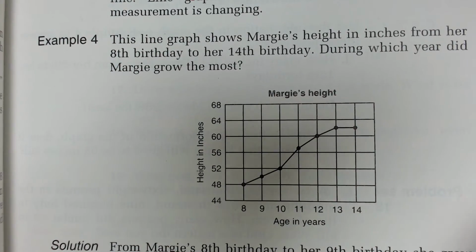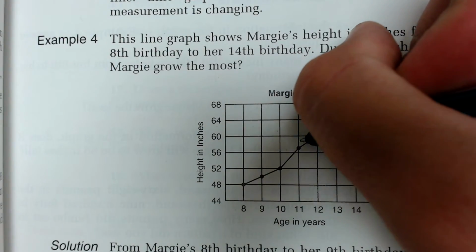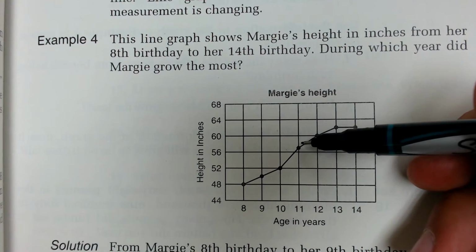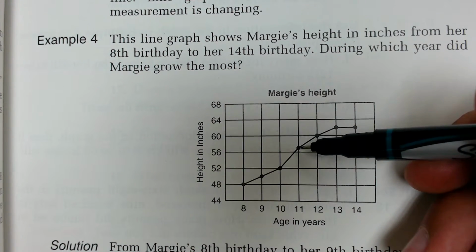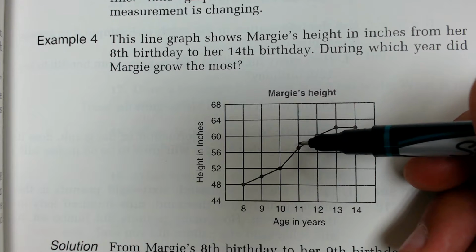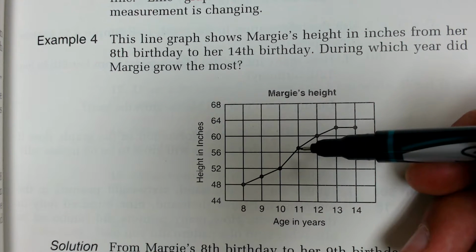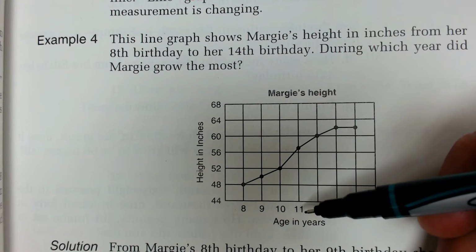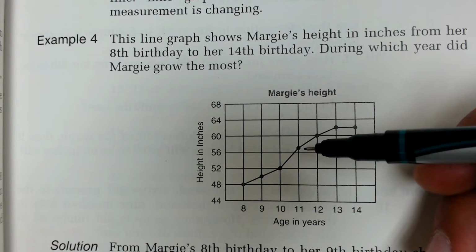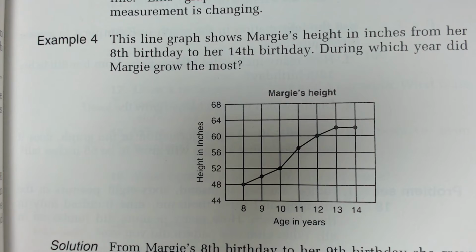So, if it's not at the 58 mark and it's just below it, but it's above 56, what's halfway in between 58 and 56? Well, that would be probably 57. So I think it's a fair guess to say that at age 11, she was about 57 inches tall.